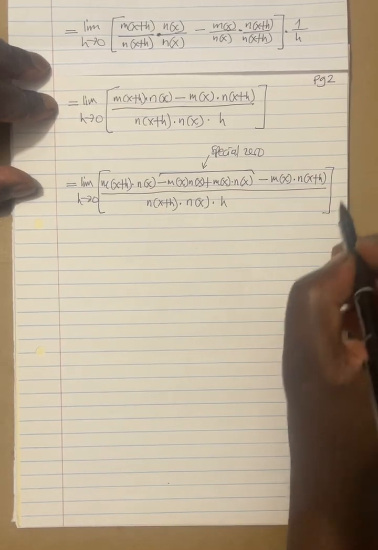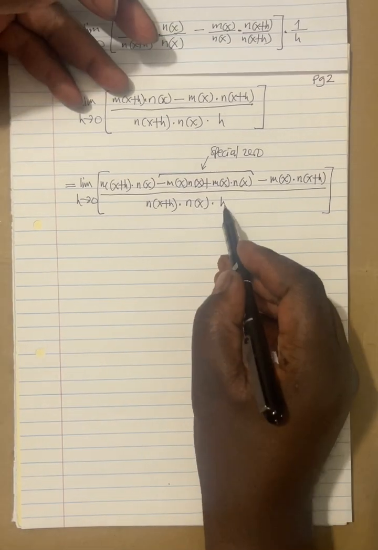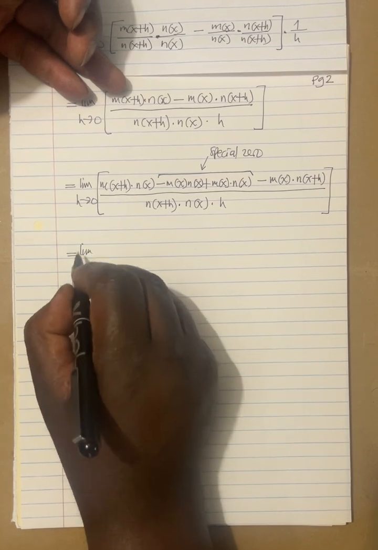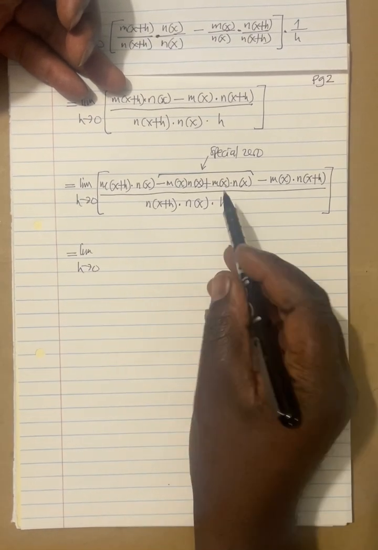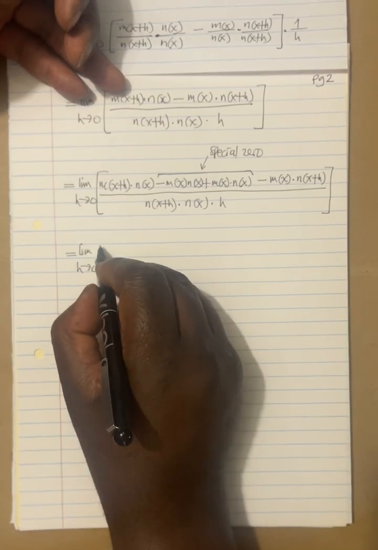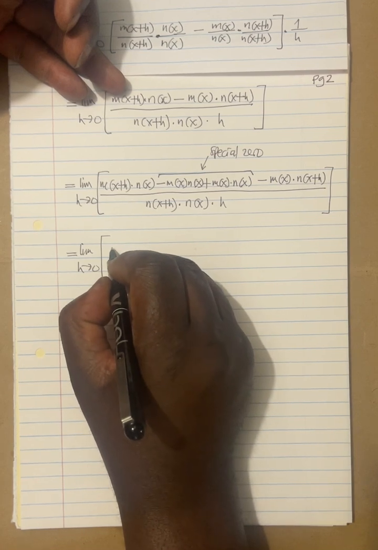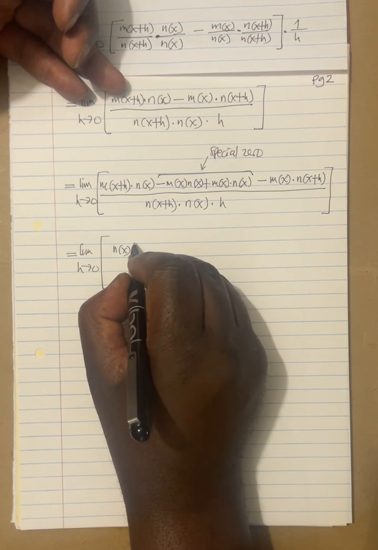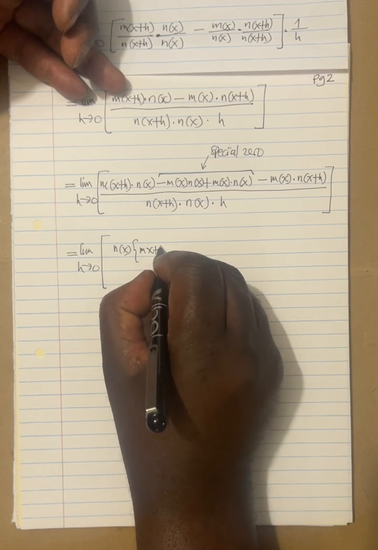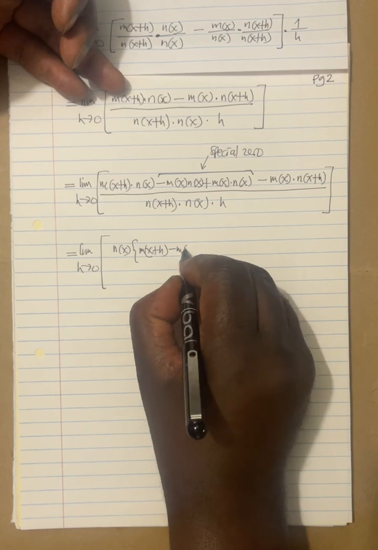Right, now I'm going to use term-wise division, first factorize, and then use term-wise division by h. So factorizing the numerator, I have limit as h approaches 0. In the numerator, you can see there, the common factor is n of x. So I'm going to have n of x, let me use curly brackets inside this time, m of x plus h, that part, minus m of x.